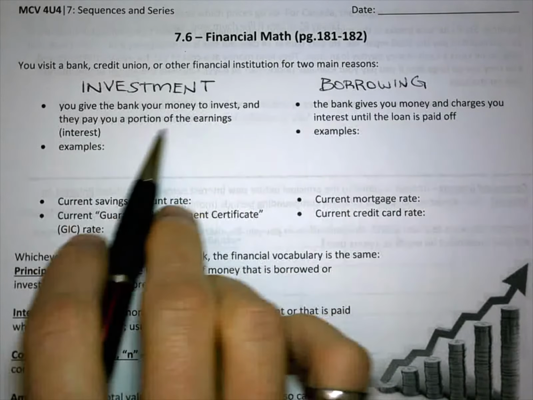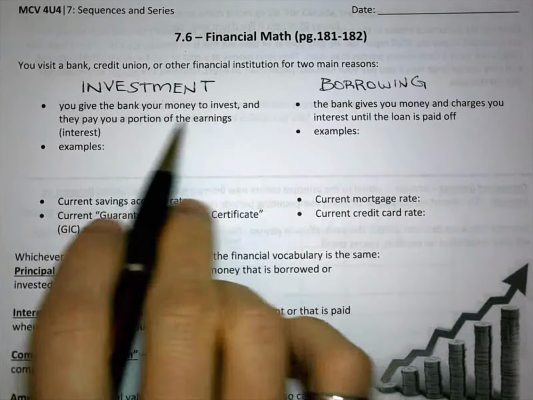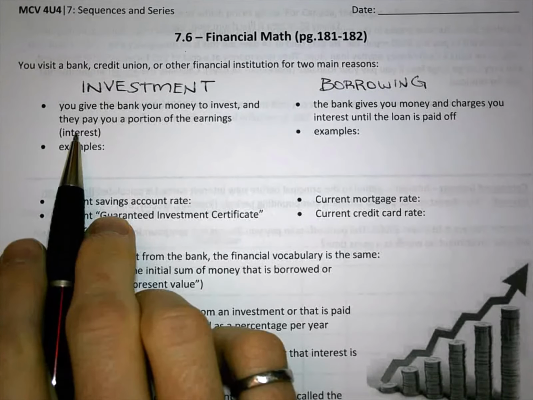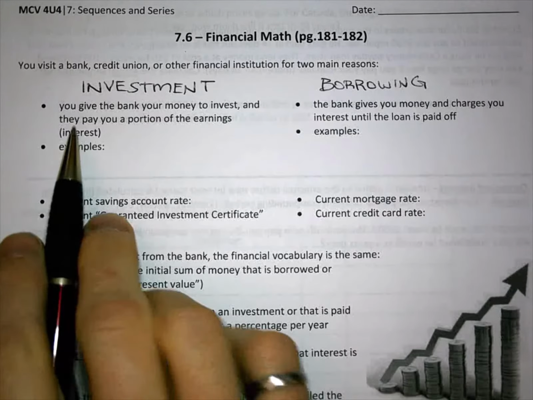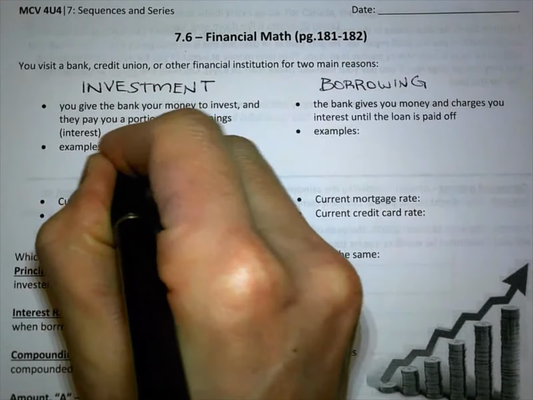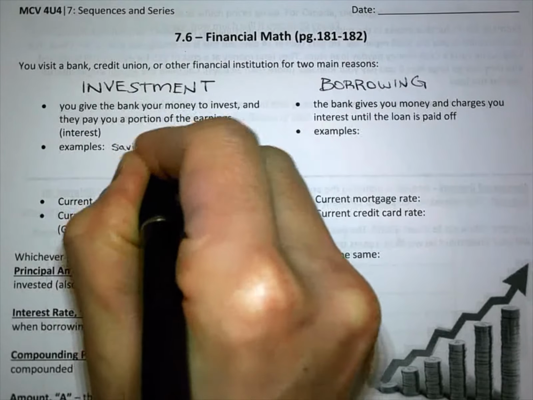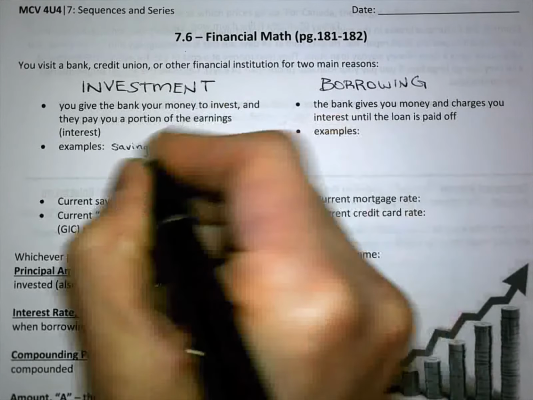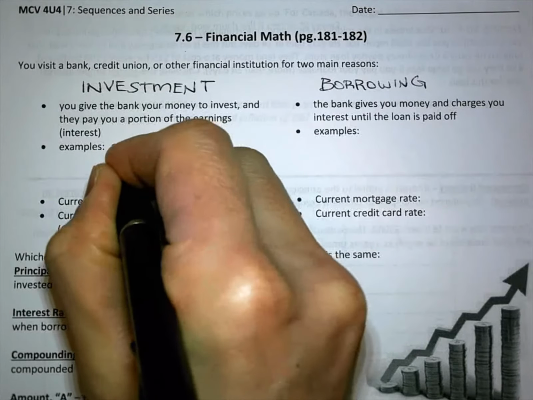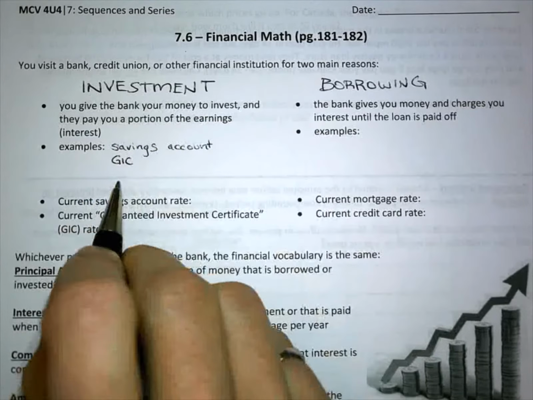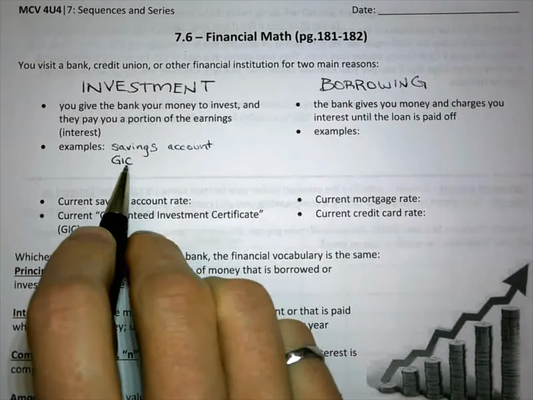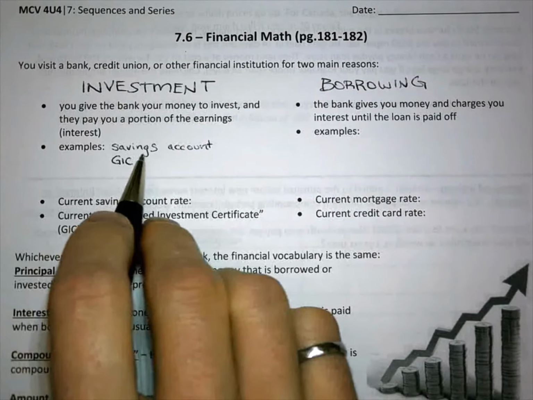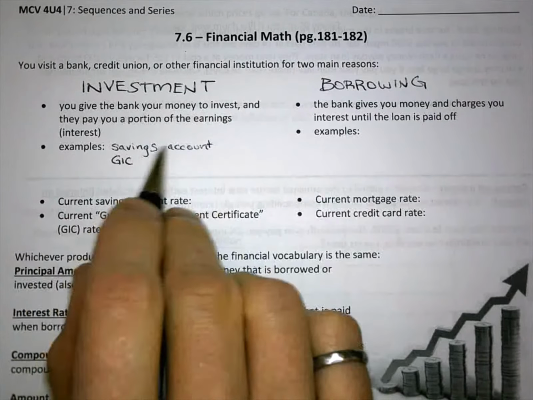So investment, you give the bank money to invest. In exchange for taking your money, the bank is going to pay you some sort of interest, some amount to hold your money. An example of this would be a savings account. You guys might have something like this. Maybe a GIC, which is a guaranteed investment certificate. That's when you get a fixed amount of interest, usually at a higher rate, but your money is locked in. With a savings account, you can take the money out anytime.